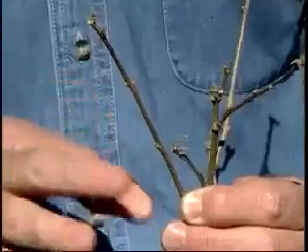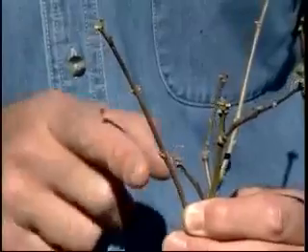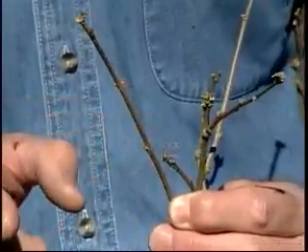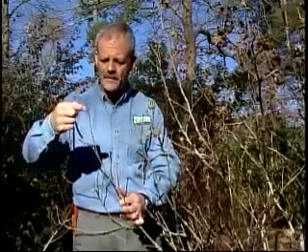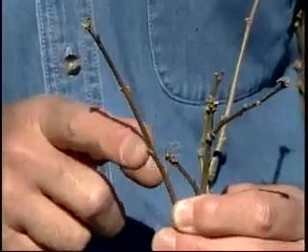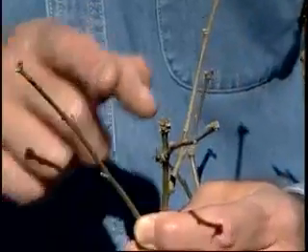When we use a heading back cut, it's basically very simple. You follow a stem back to an outward-facing bud. It's really important, folks, to identify the buds along a stem and then consider where you want to reduce the size and then go ahead and cut just above an outward-facing bud. Now, you might be saying, why an outward-facing bud and not an inward-facing bud? And what do you mean by that?